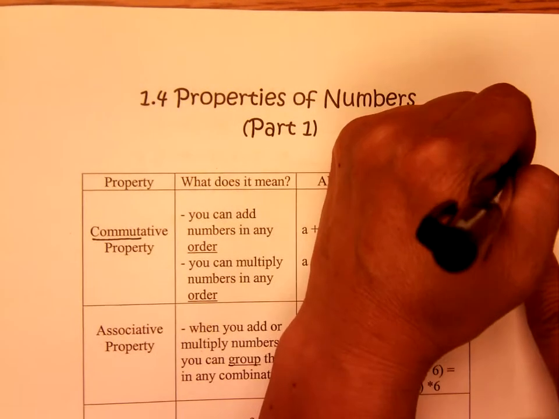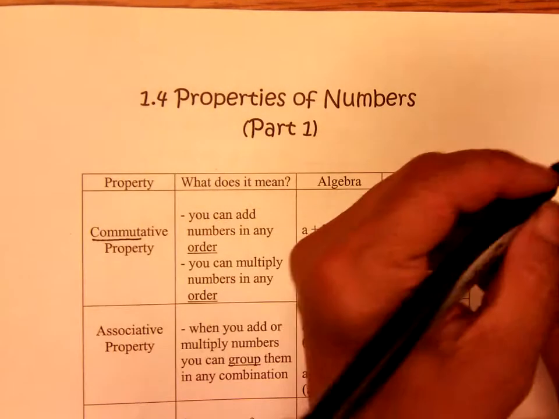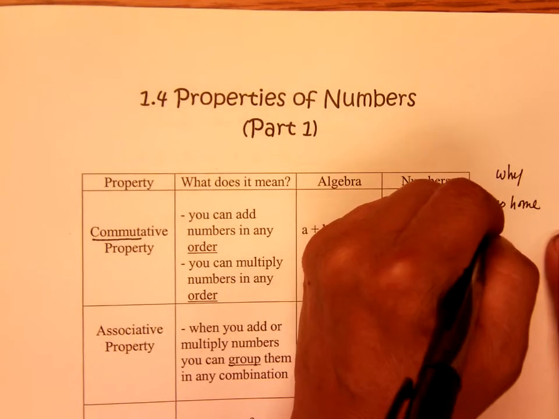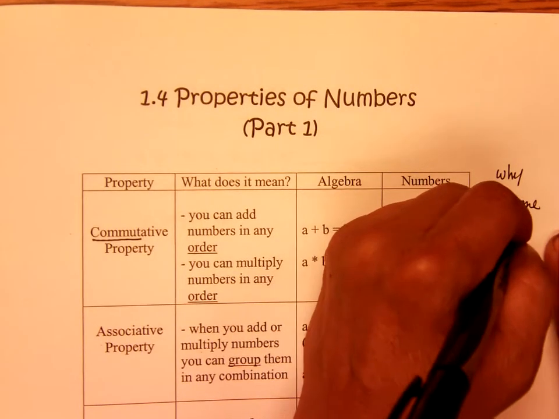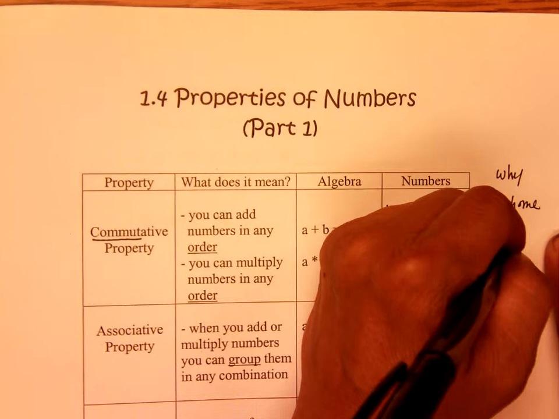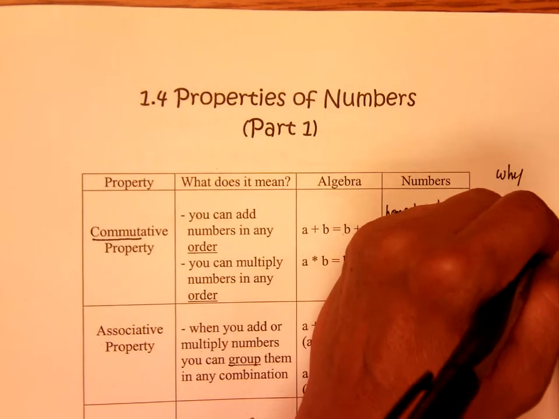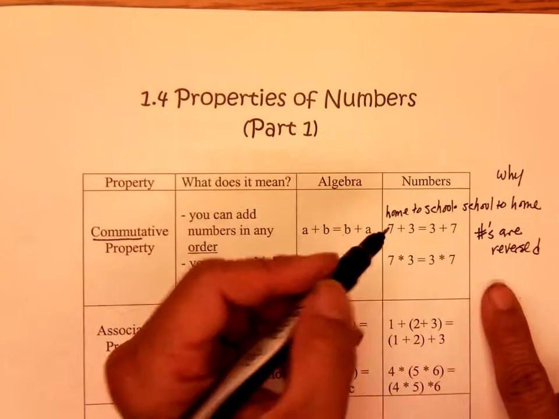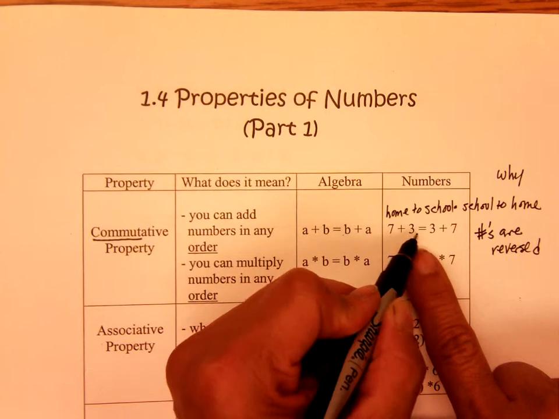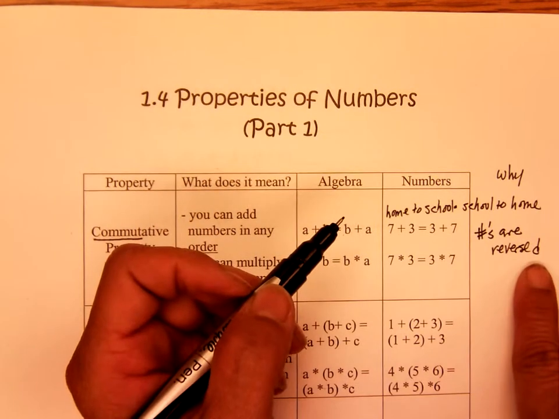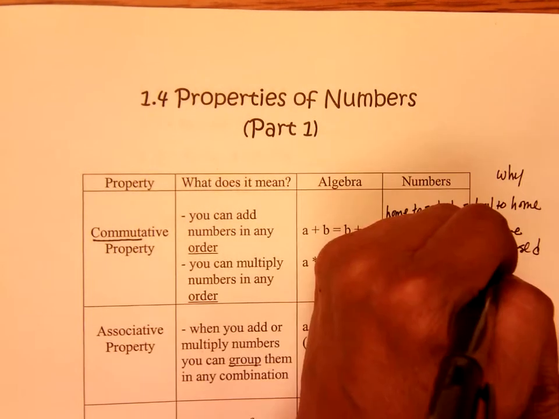Here's your reasoning why. Okay? If you look at it, the numbers are reversed. 7 plus 3, 3 plus 7. They are reversed. Or you can say backwards.